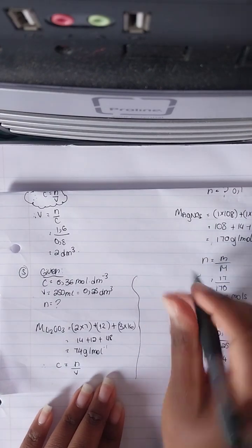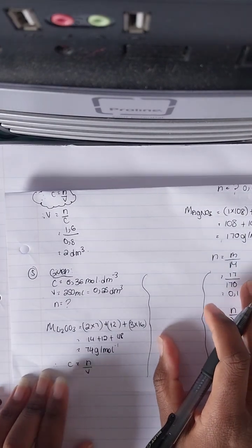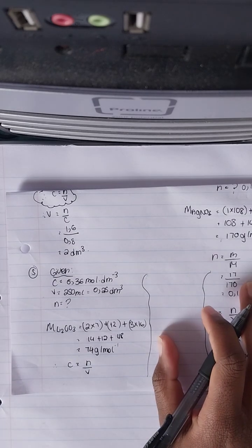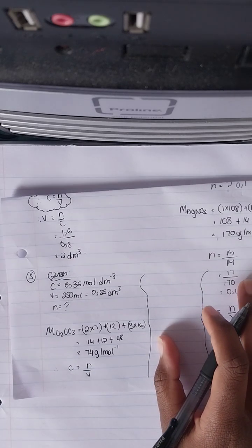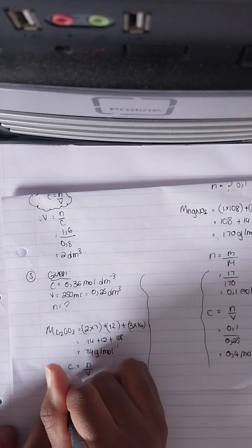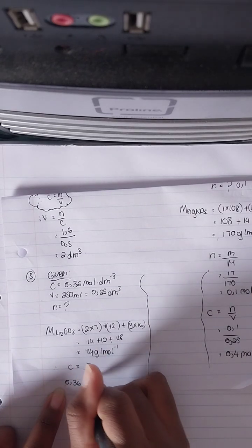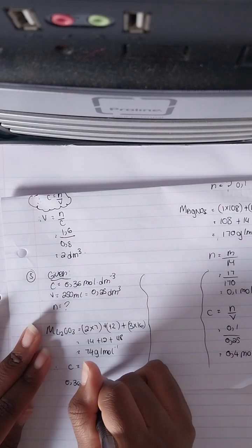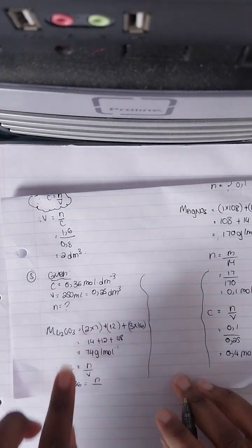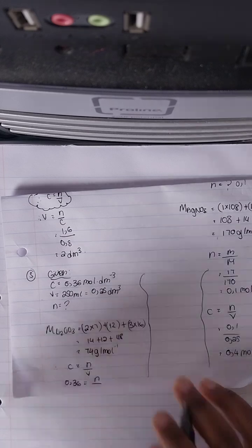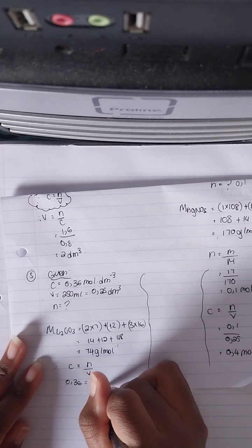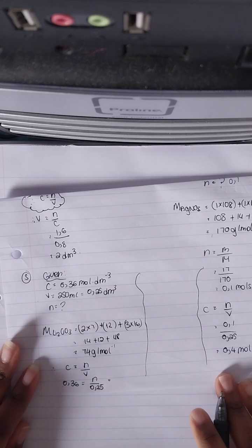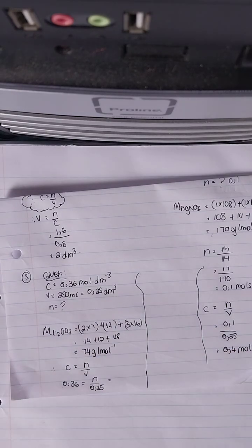C is equal to n over V. So our C is 0.36, equal to our n, which we don't know, over our V. Our V is 0.25.